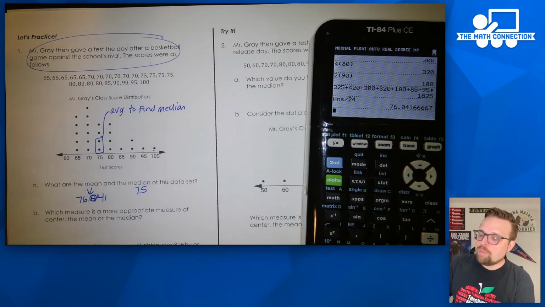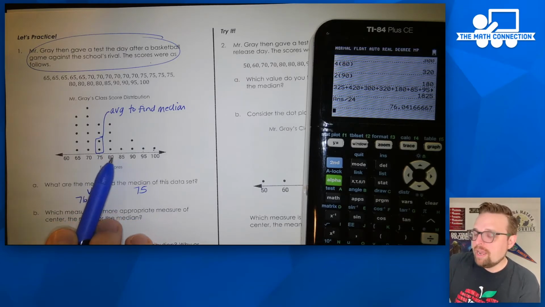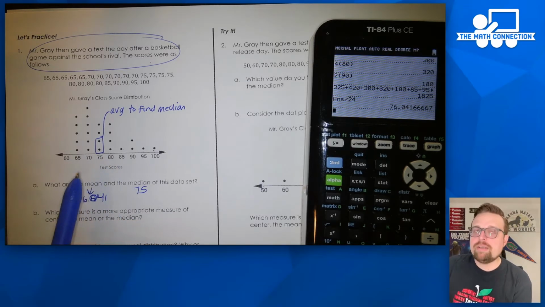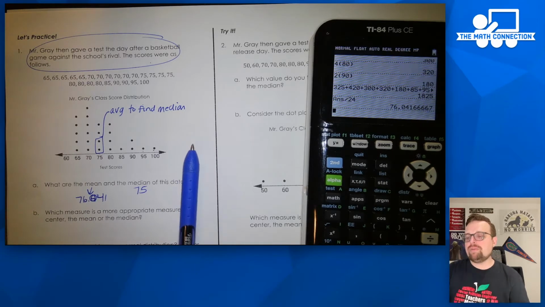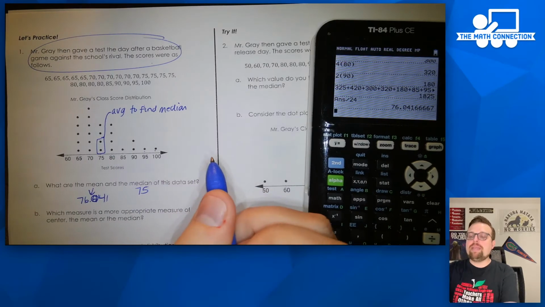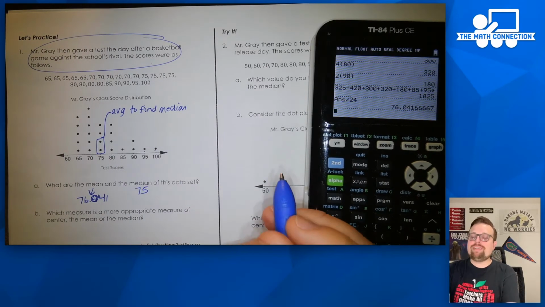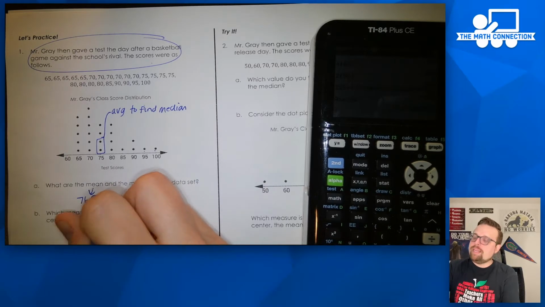So a more appropriate measure of center here, when the data is skewed to the right, is to use the median, because what you're looking for in terms of the center is where most of the values are. And it looks like most of the values are actually closer to where the median is, not actually where 76 is. So the median would be the answer here.